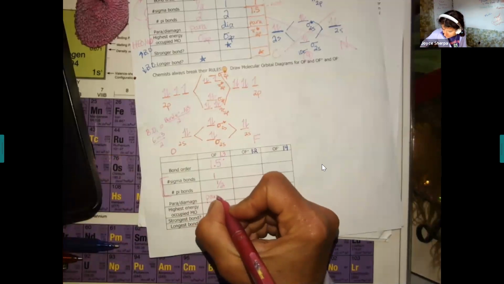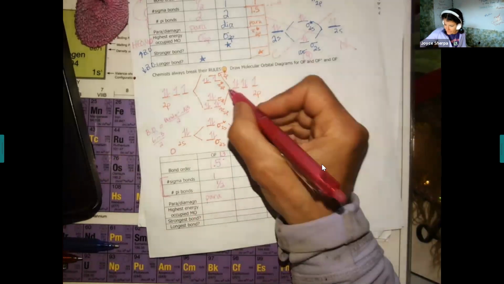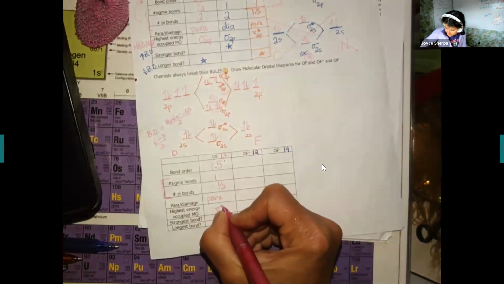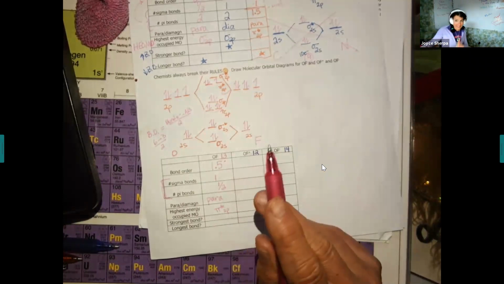It's paramagnetic, because there's an unpaired electron. The HOMO is going to be this guy, the pi star 2p. So it's the highest with electrons. And then to do these, there is actually one other question I'm going to add at the bottom. Does it exist? And the answer is yes.